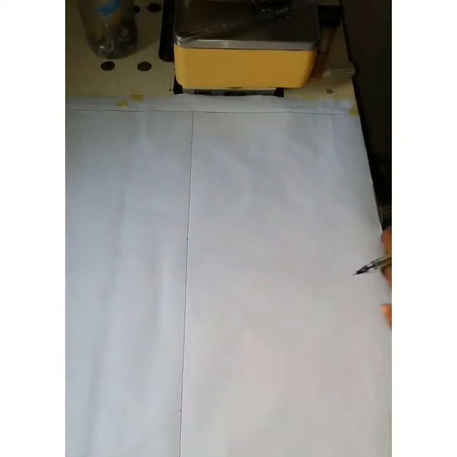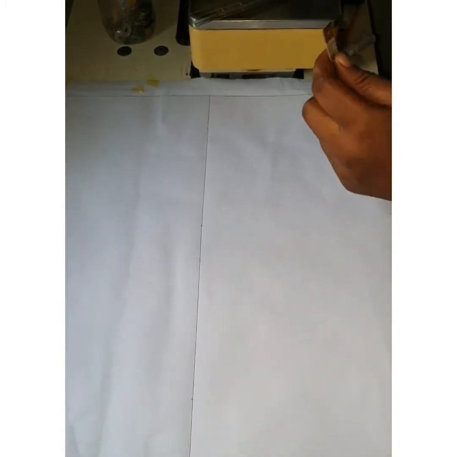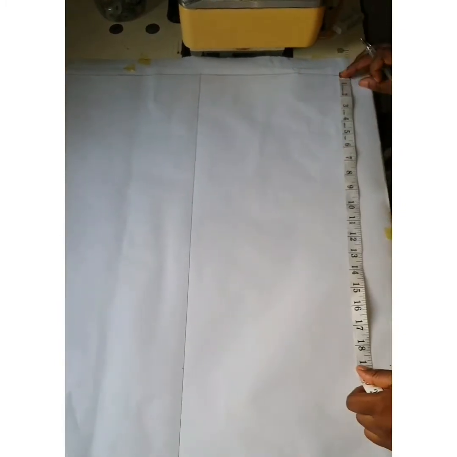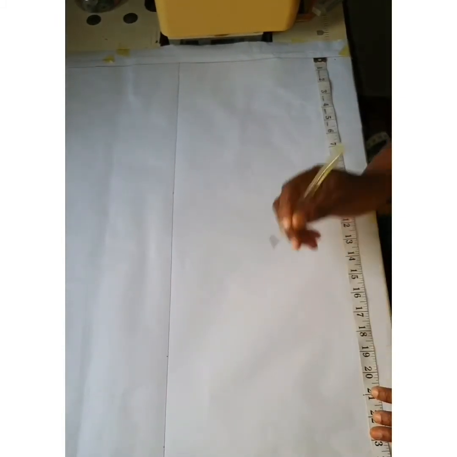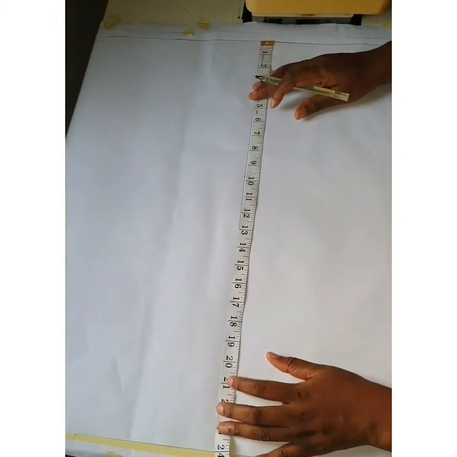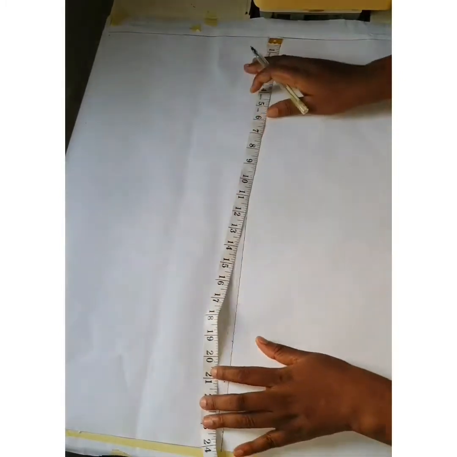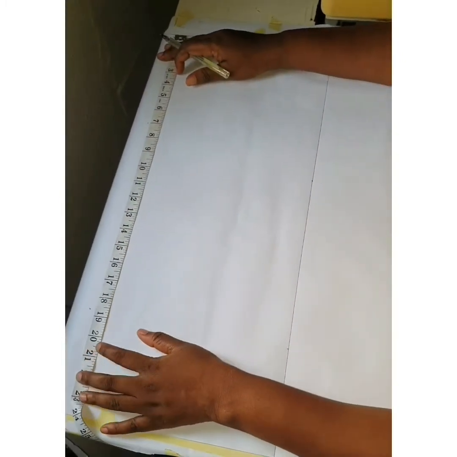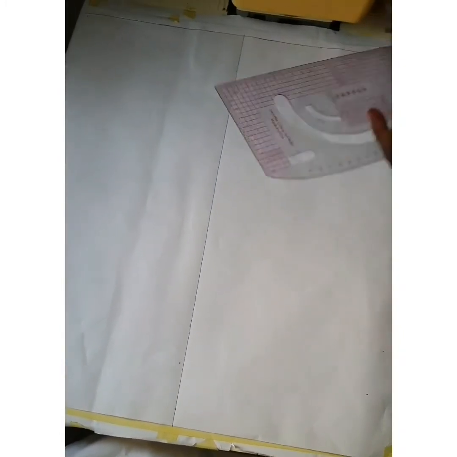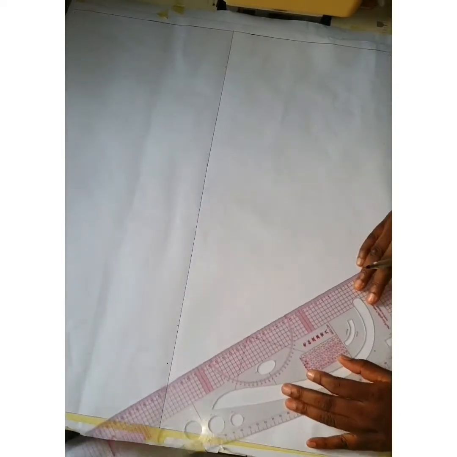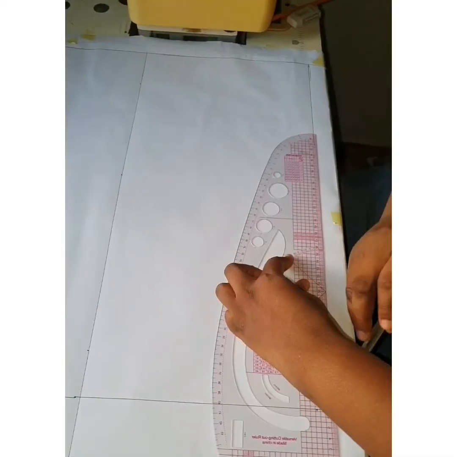And the skirt length is 21. So from the top margin, just measure your 21. Take your ruler to draw a straight line, especially the last one.